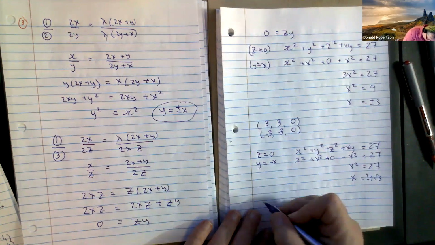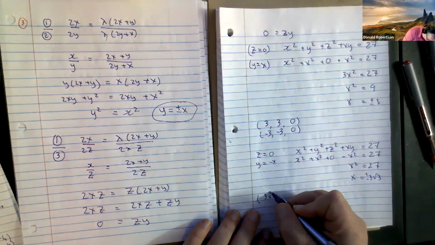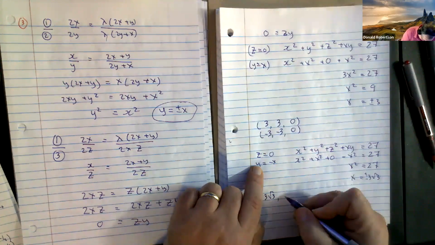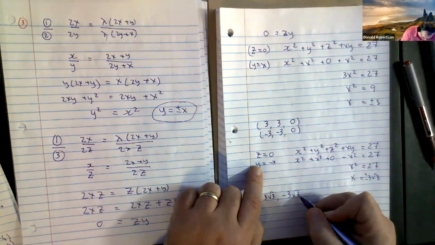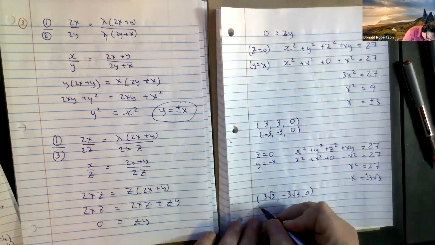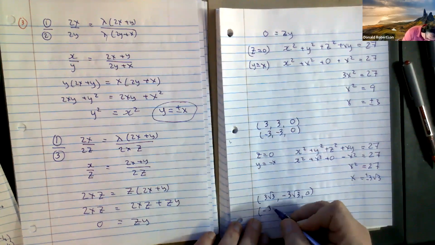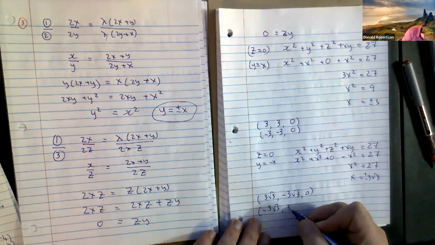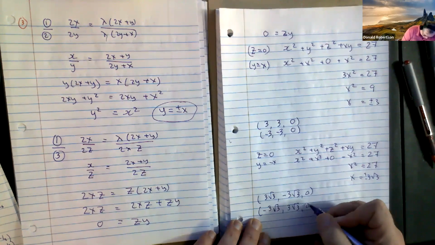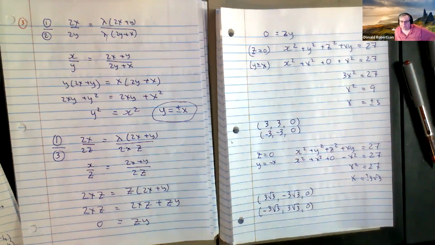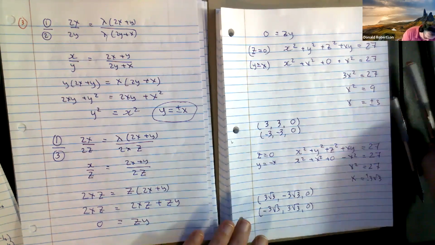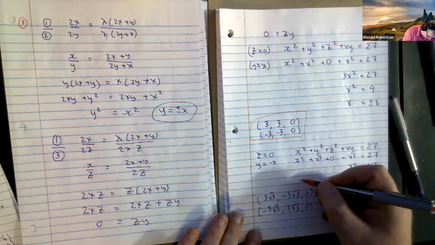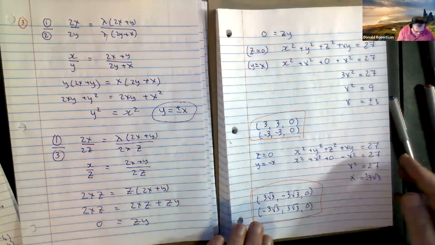So what does that mean? Well, x could be 3√3, y is going to be the negative of that, and z could be 0. X could be -3√3, y would be the negative of that, so it's plus, and 0. There's two more guys. So I have two possible answers, there's two more.